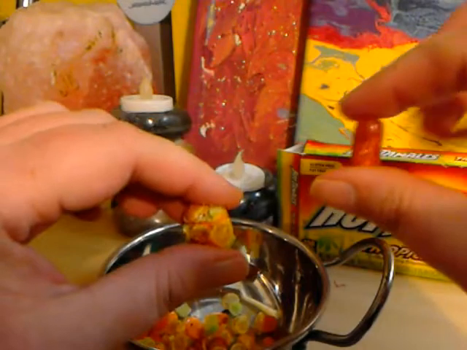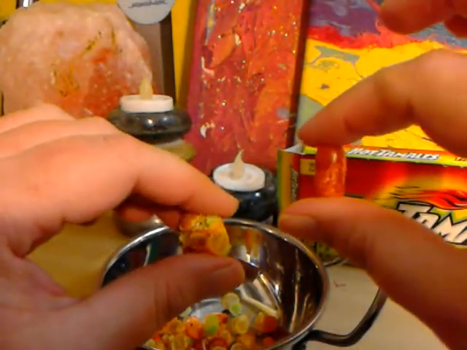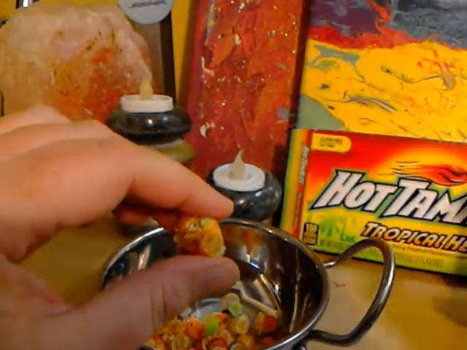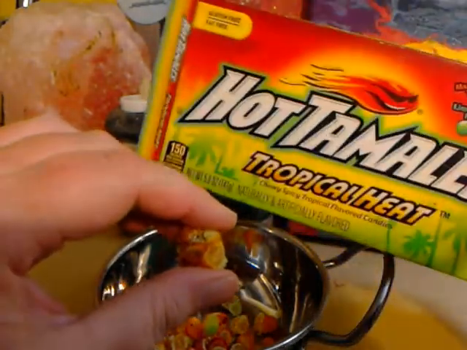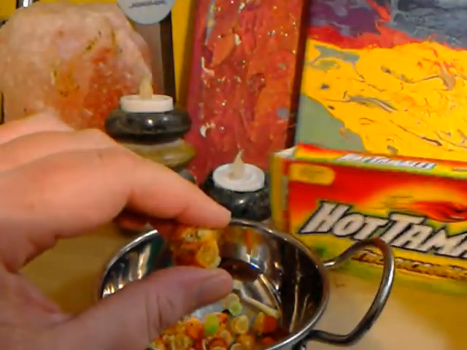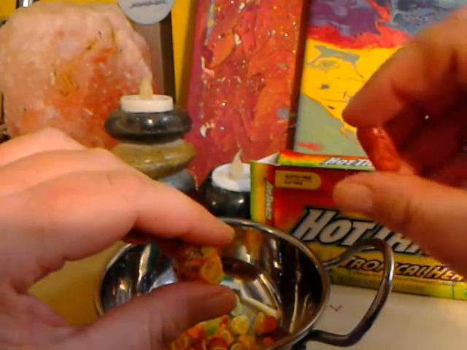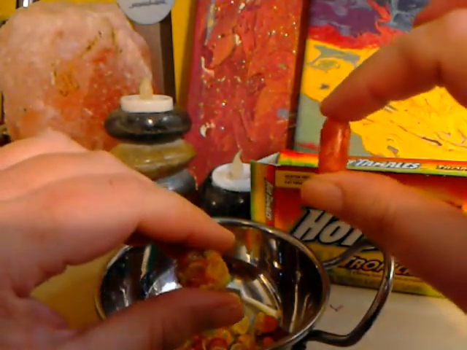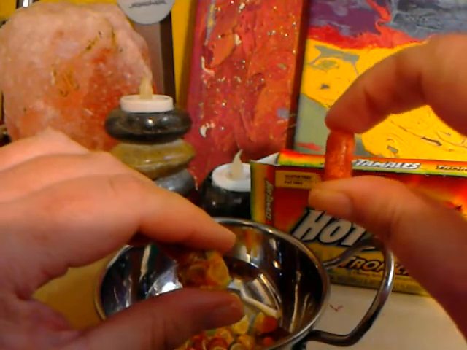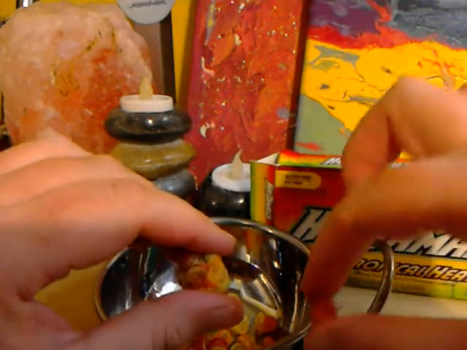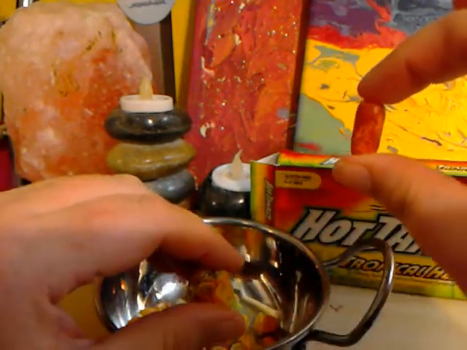All right, so here is my igneous rock formed from hot tamale fire. Yeah, it's melted sugar in this case instead of melted magma, but it's melted sugar. And when the sugar cools, we have our hard rock.